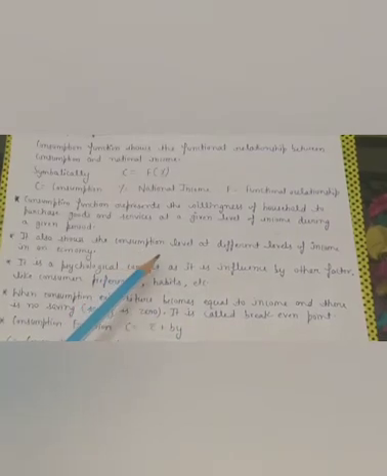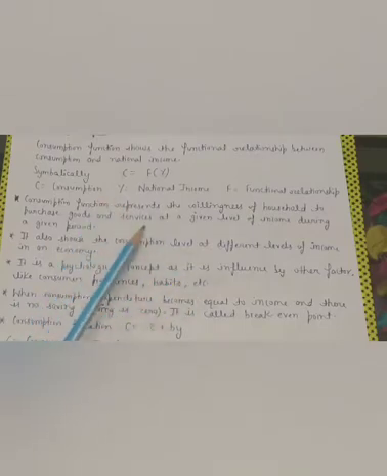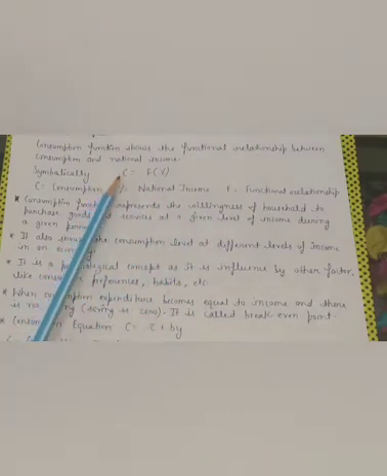Means consumption function is a psychological concept because it is influenced by other factors like consumer preferences, habits, etc. It means that consumption depends on the level of national income as well as on consumer preferences and on habits. I hope all of you have understood.